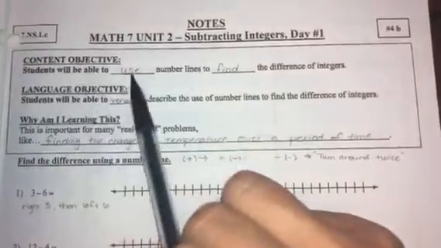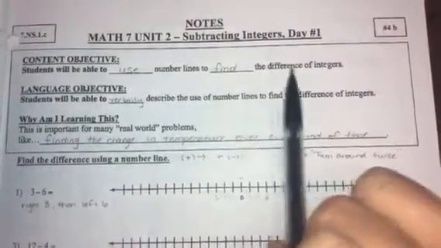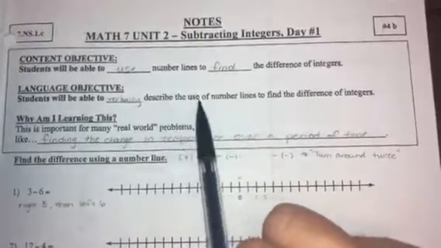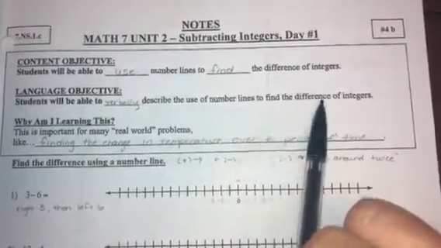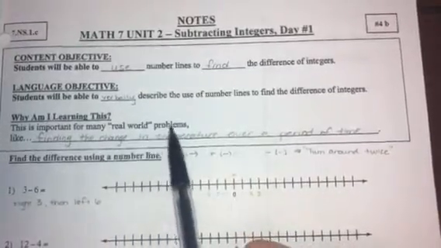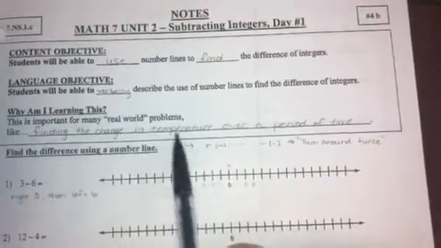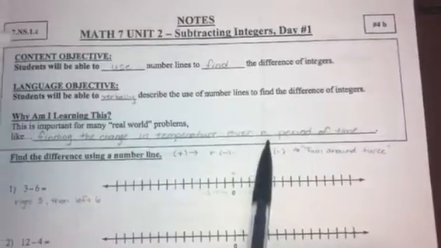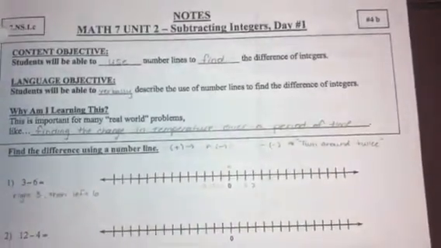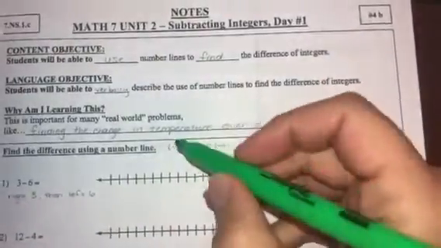So today students will be able to use number lines to find the difference of integers. Students will be able to verbally describe the use of number lines to find the difference of integers. And this is important for many real-world problems like finding the change in temperature over a period of time. So finding the difference using a number line, we want to make sure that we're looking at positive numbers.